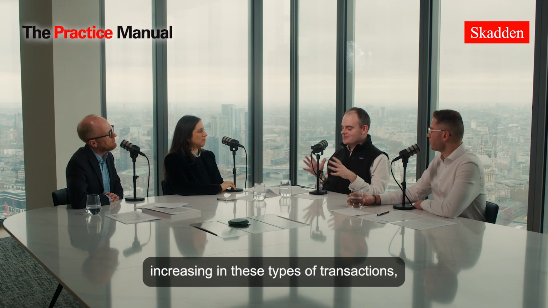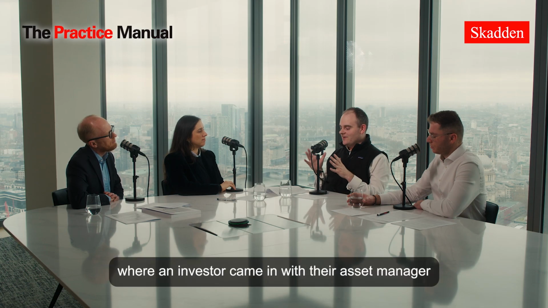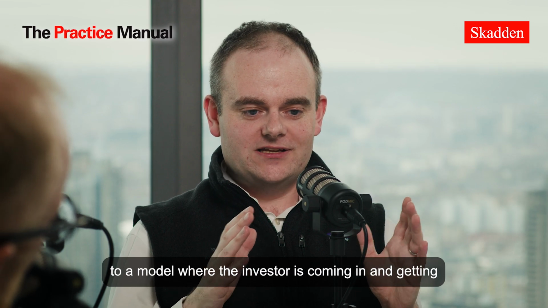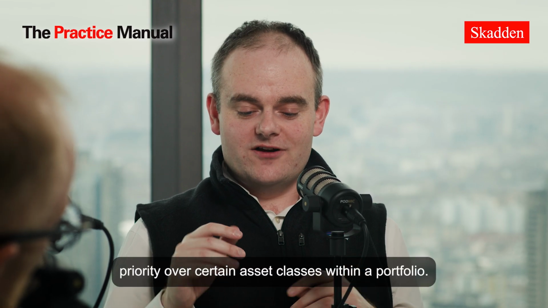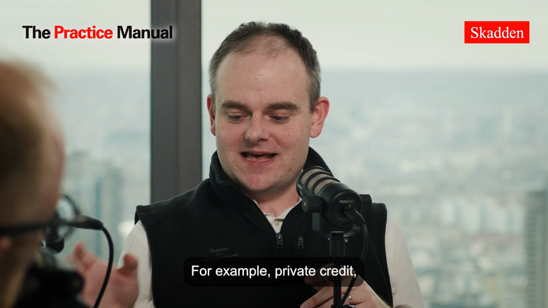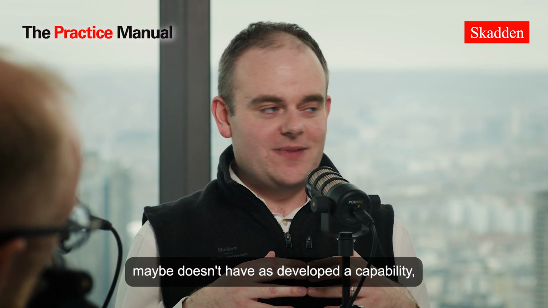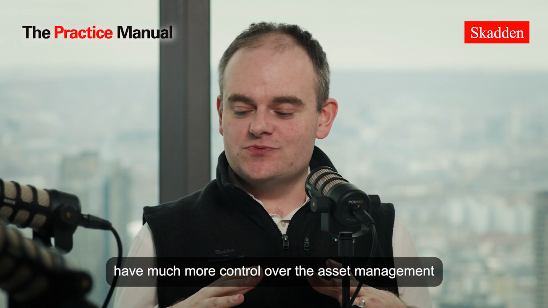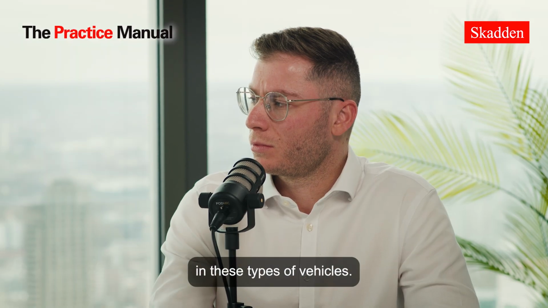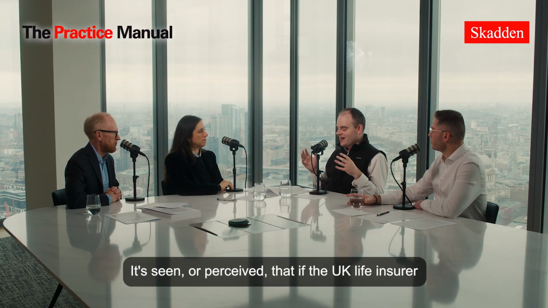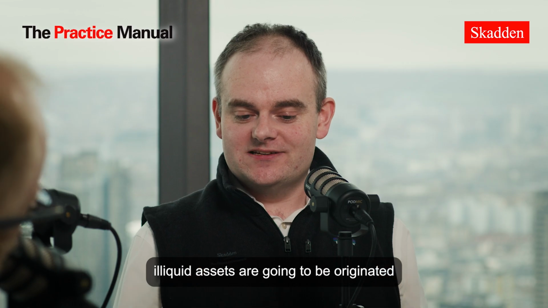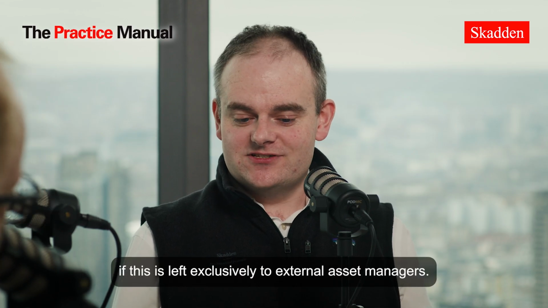What we're seeing increasingly in these types of transactions is a shift from a model where an investor came in with their asset manager and had a mandate over an entire portfolio of assets to a model where the investor is coming in and getting priority over certain asset classes within a portfolio, for example, private credit, where the UK insurer maybe doesn't have as developed a capability. And what we're also seeing is the UK insurer have much more control over the asset management in these types of vehicles. It's seen or perceived that if the UK life insurer retains control over the asset management, it's more likely that UK illiquid assets are going to be originated than it would be if this is left exclusively to external asset managers.